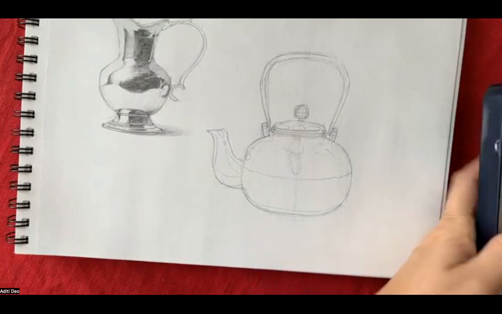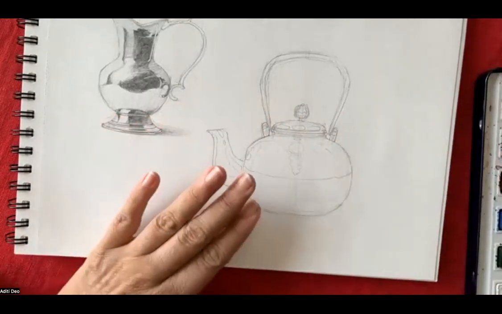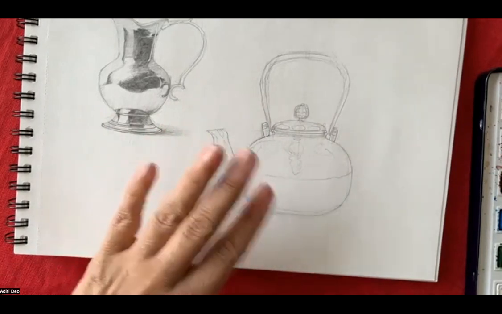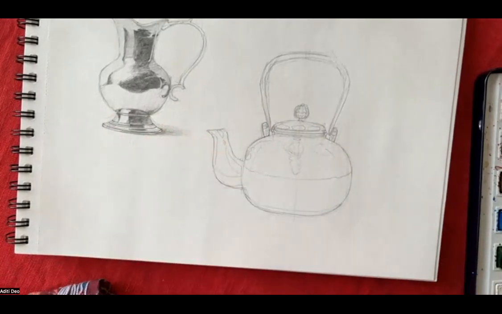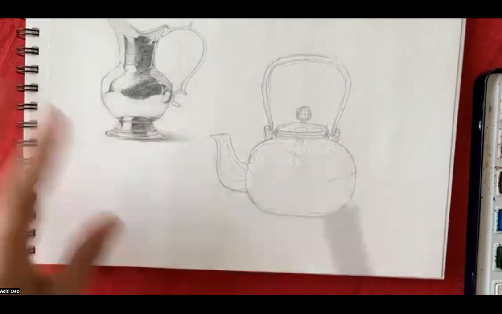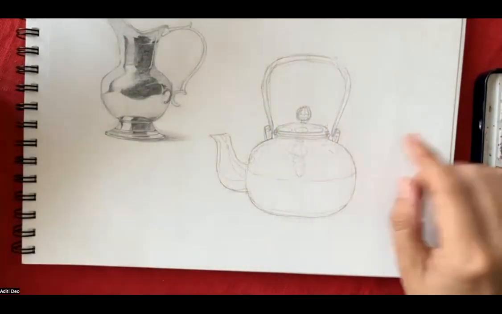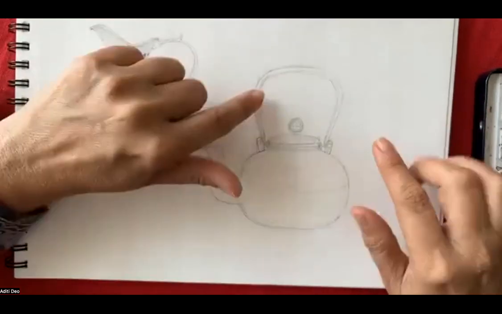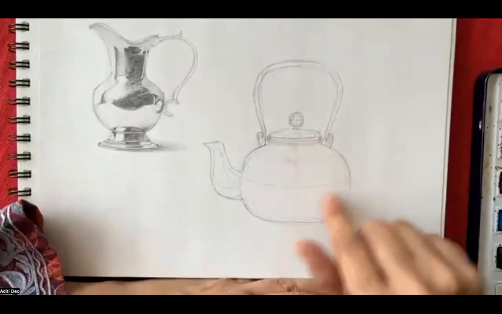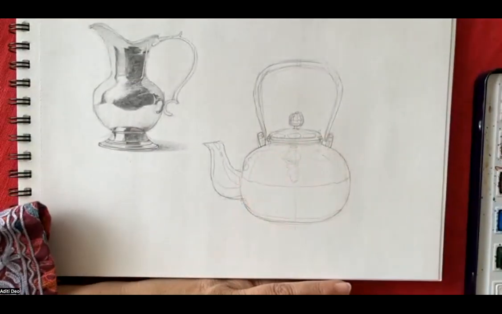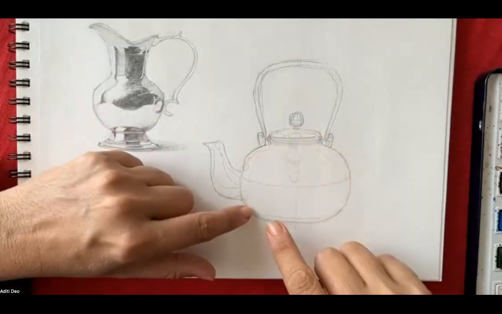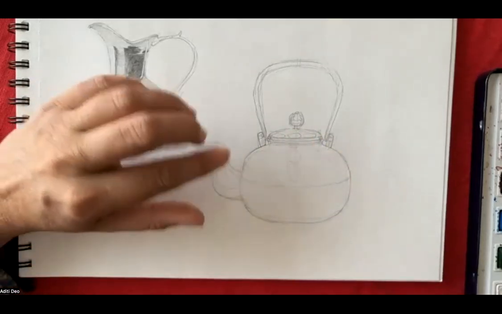We will do a few base colors today, and we'll continue painting this next week because it's already 12 past 12. So don't rush through this. I've not yet drawn the details of the handle, so we can draw that later. Right now, let us try to paint maybe just the body of the teapot.